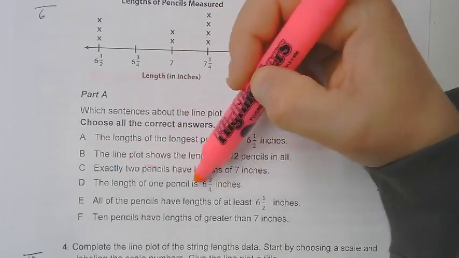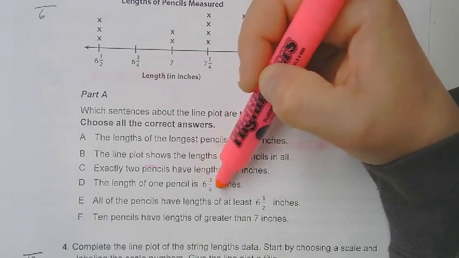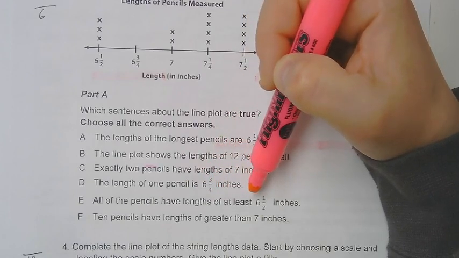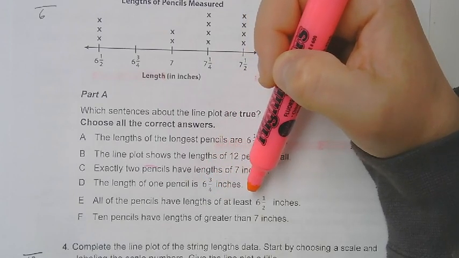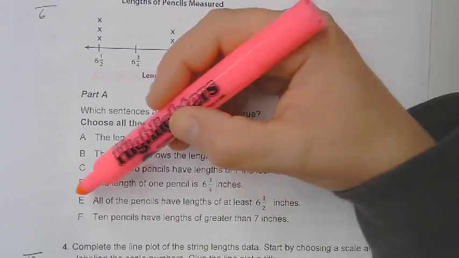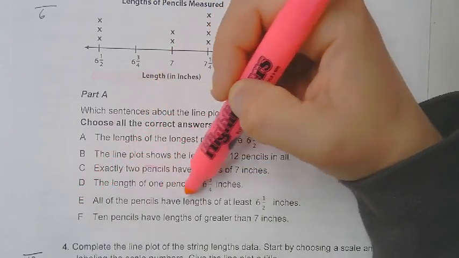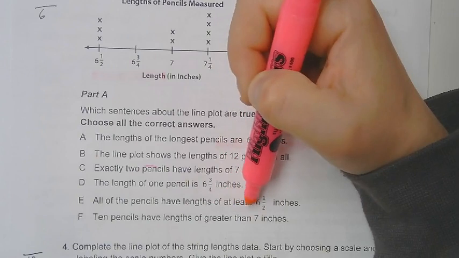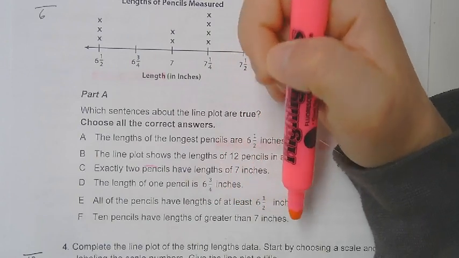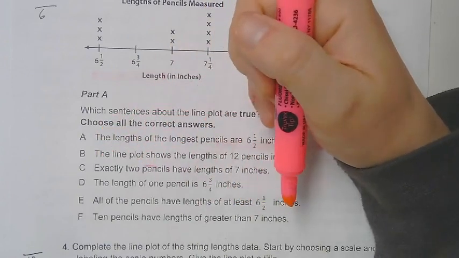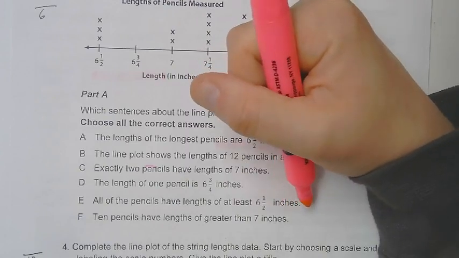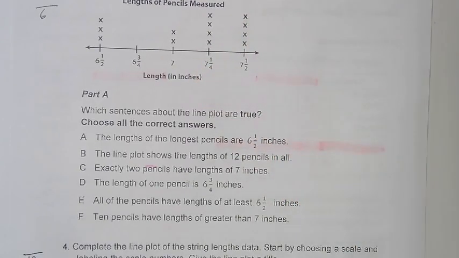D. The length of one pencil is 6 3/4 inches. You're going to go look and read and see. If it's true, circle it. If that's not true, leave it alone. Letter E. All of the pencils have lengths of at least 6.5 inches. So that means all the pencils were 6.5 inches or longer. If that is true, circle it.